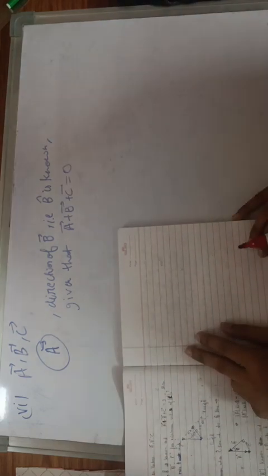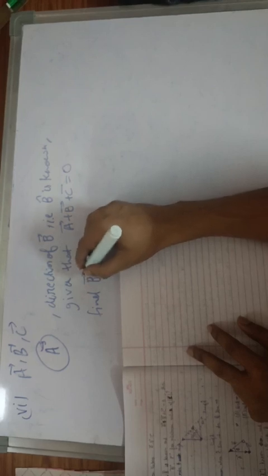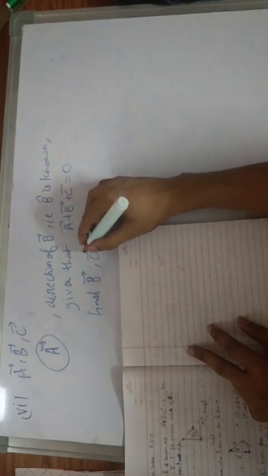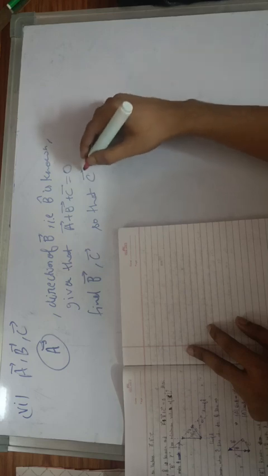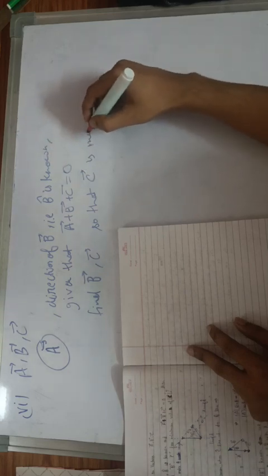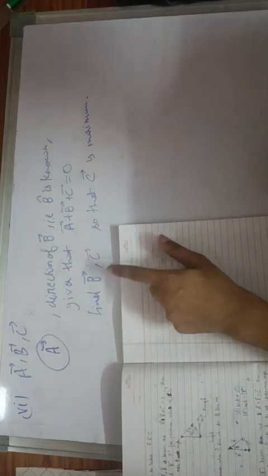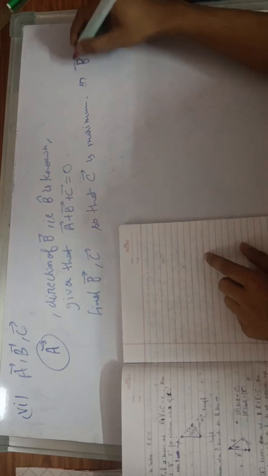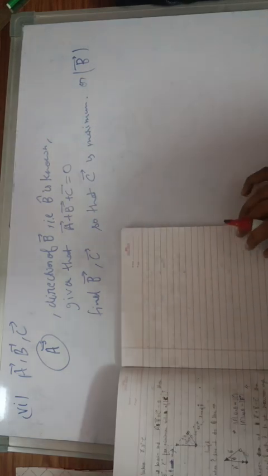Then we are asked what is the value of B vector, C vector so that C is maximum, or we can say it is asking what is the magnitude of B vector so that the value of C is minimum. So how can we solve this?